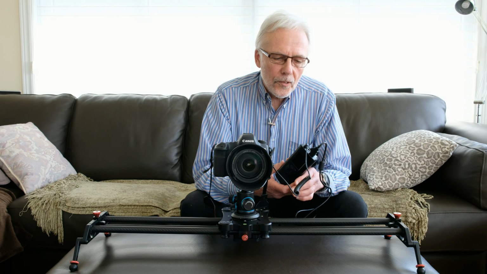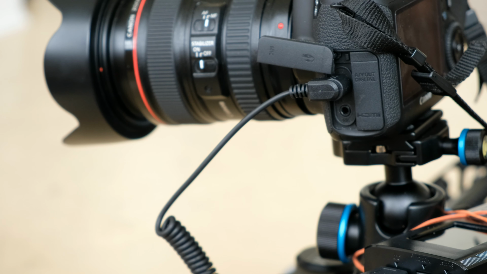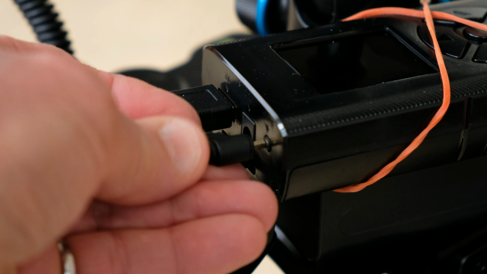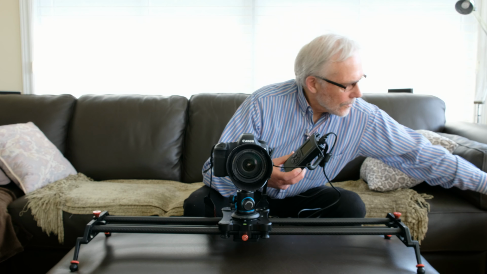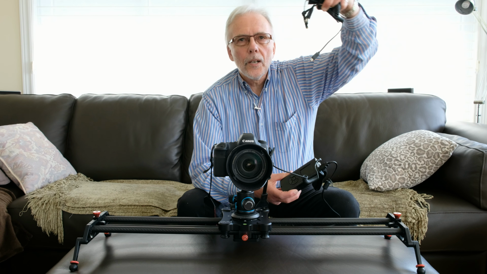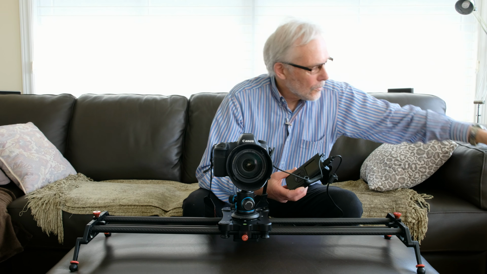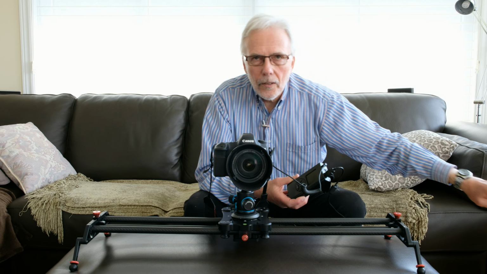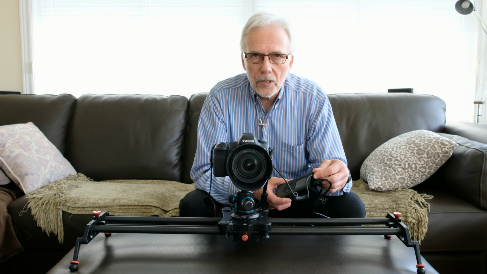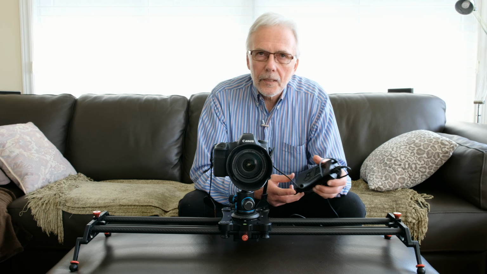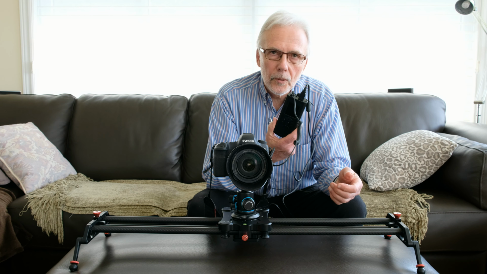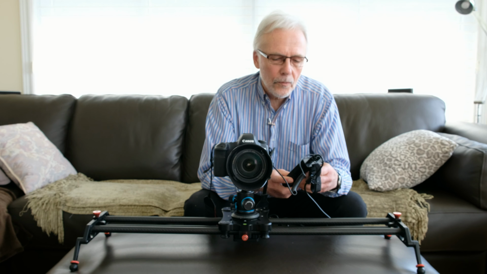Now the way it does that is it, again, couples through the shutter release, through a cable, and just so you know, it comes with a ton of cables, a bunch of different types of cables, so that whether you've got a Nikon, Olympus, Fuji, Canon, whatever, it will be able to connect to this thing. So they've got you covered there.